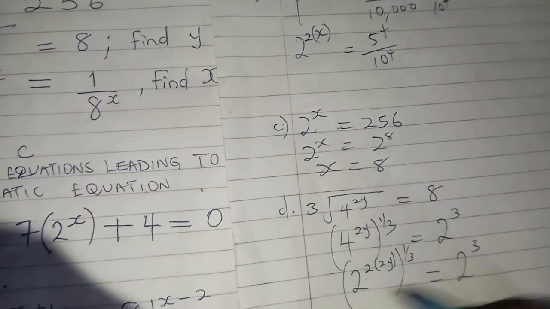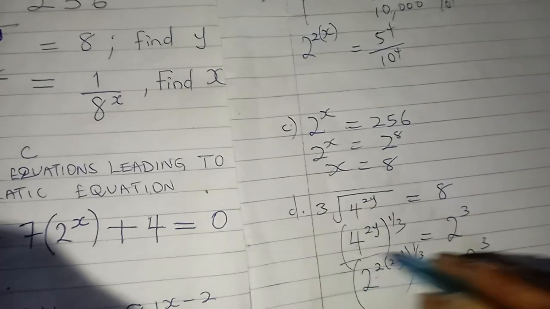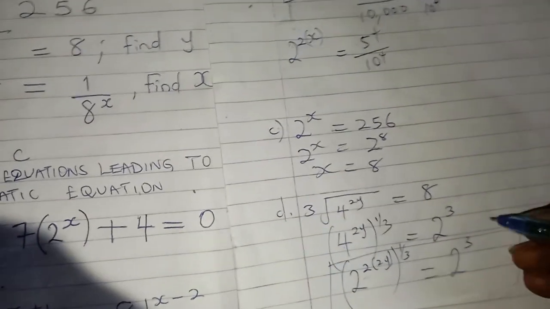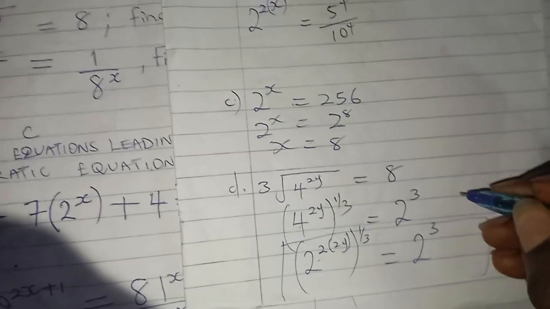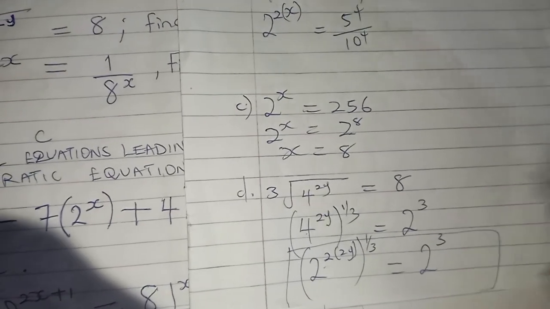So if we don't want to do it this way, we can still use distributive power law so that this becomes, but I want to make the base to be the same.